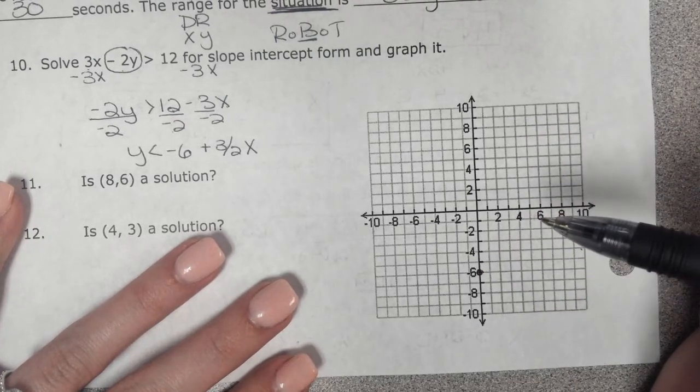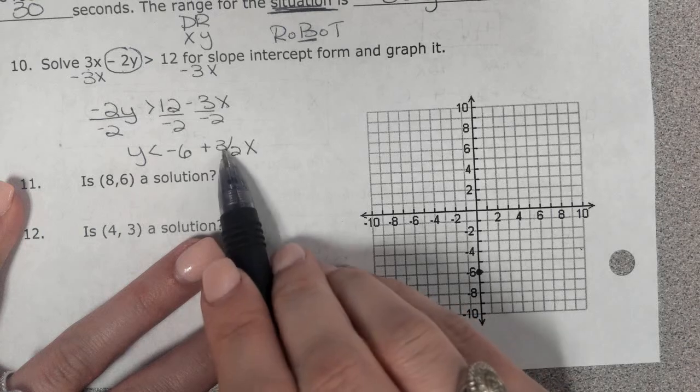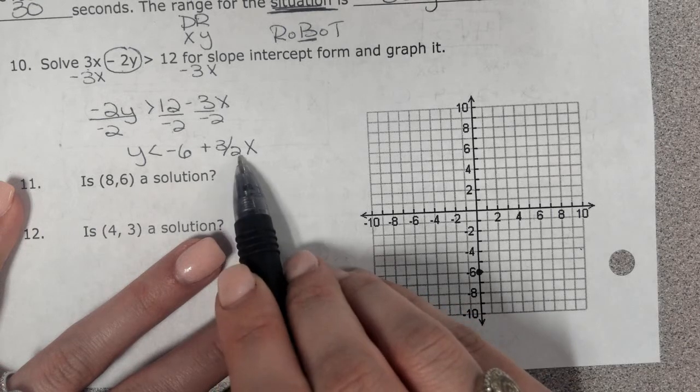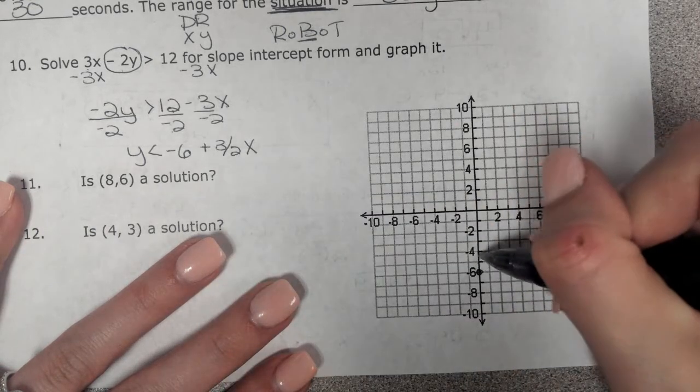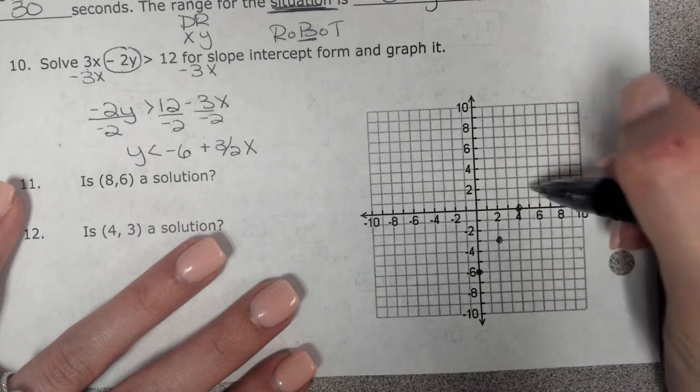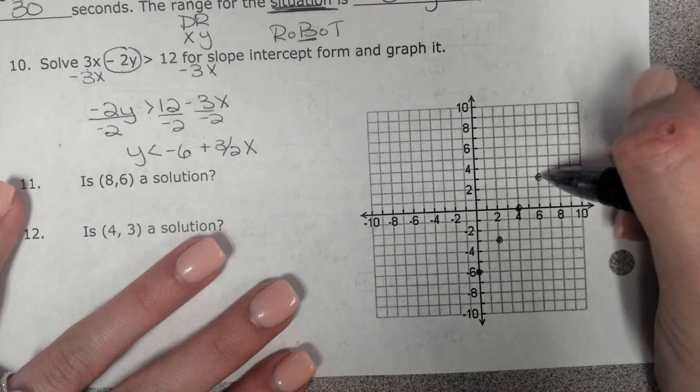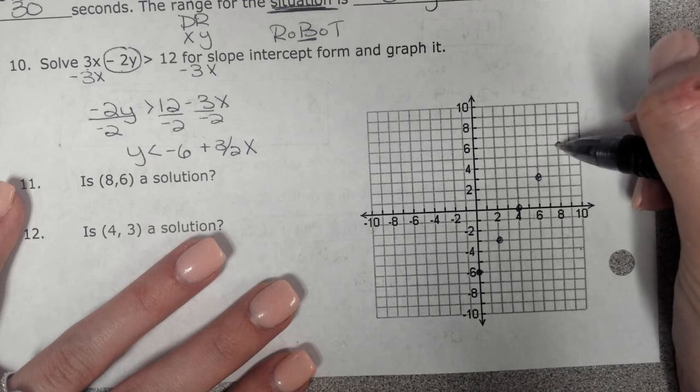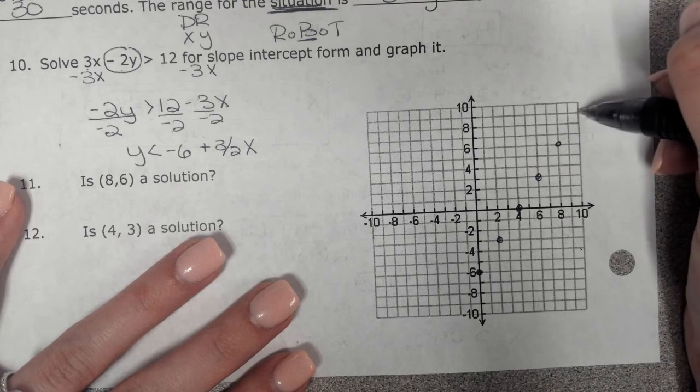And then how am I going to move? Up 3 over 2. 1, 2, 3 over 2. And repeat that move up 3 over 2 to get more points along the line.